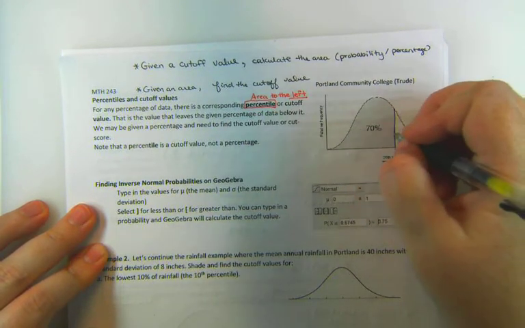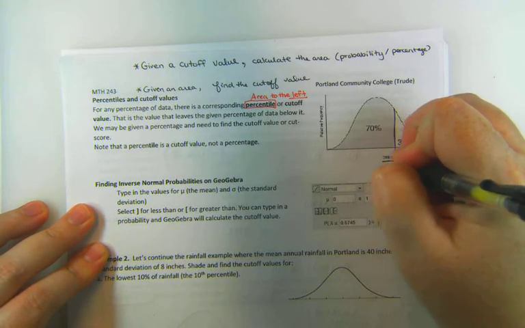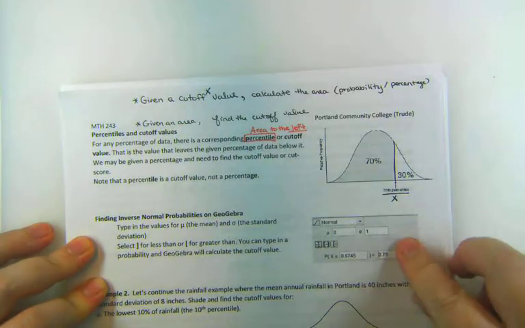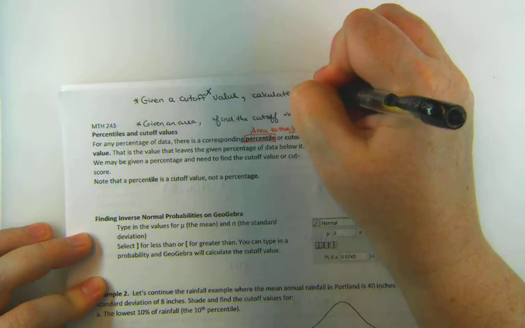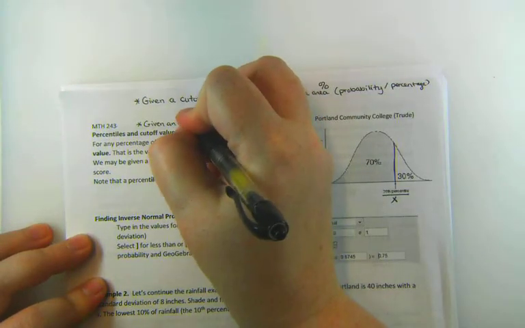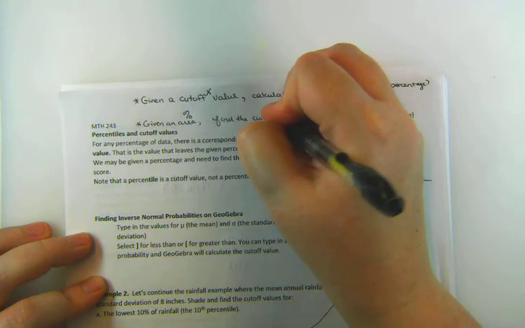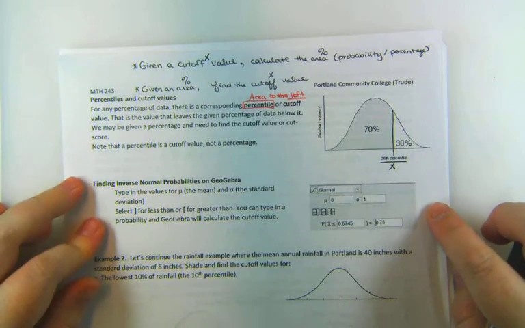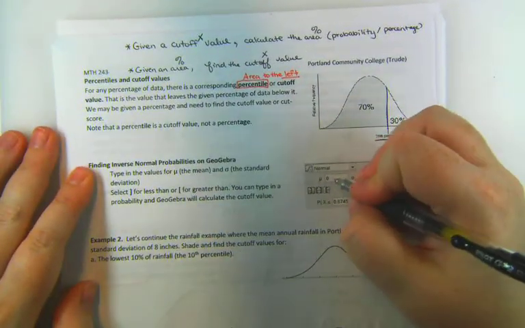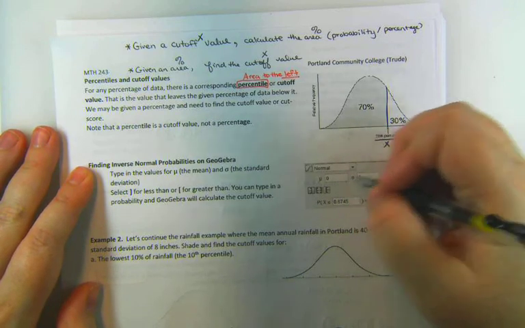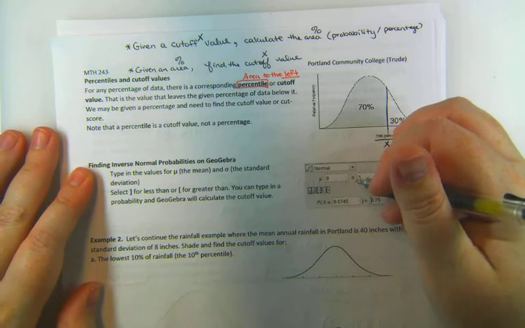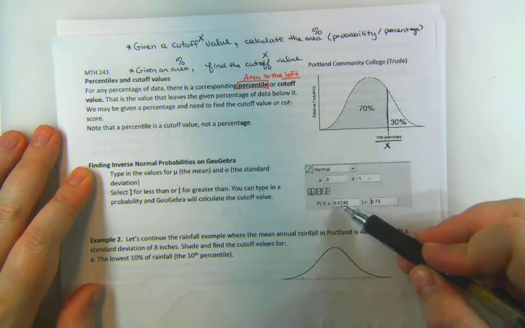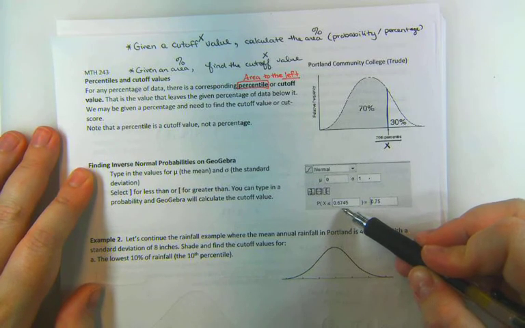So to find this value, we know we have the 70% to the left and this upper 30%, and what we want to do is find x here. Cutoff values are x values. So we knew our x values before, and then we wanted to find our area. Now we are given this percentage or this area, and we want to find our x value. We want to know where we are landing on this line here. In terms of GeoGebra, we're going to set it up the same. We have our mean, we have our standard deviation, and depending on the scenario, we plug those in to match the question that we're answering.